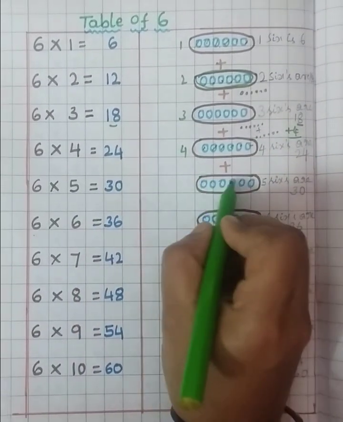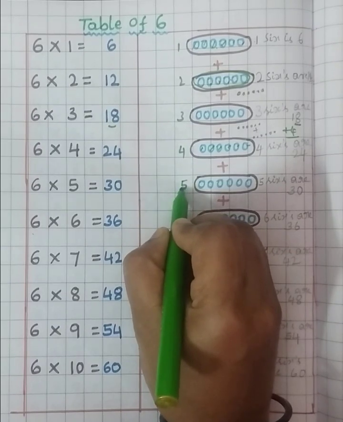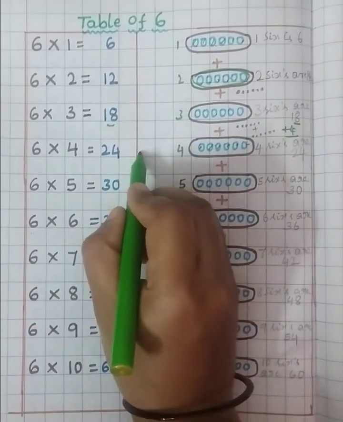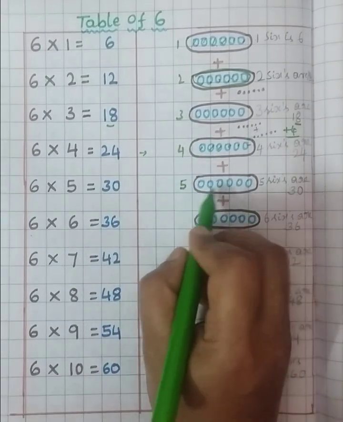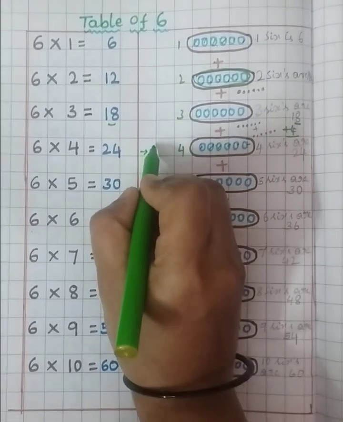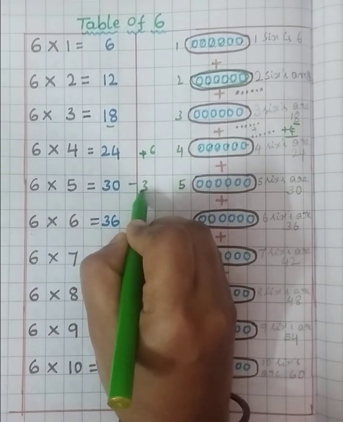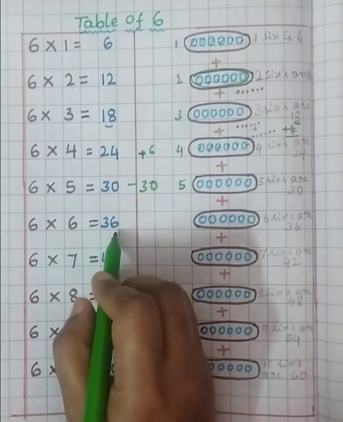Okay, next this is the 5th group of 6 balls. Okay, so 6 5s are 30. To this 24, we add again one group of 6 balls. 24 plus 6, that is 30. 6 5s are 30. 6 6 are 36.